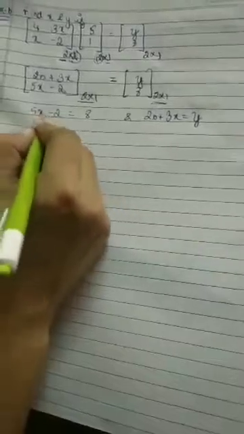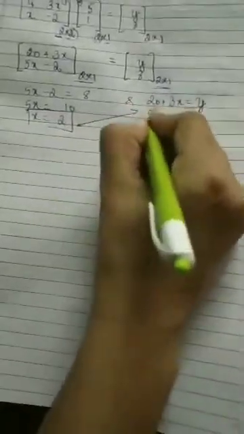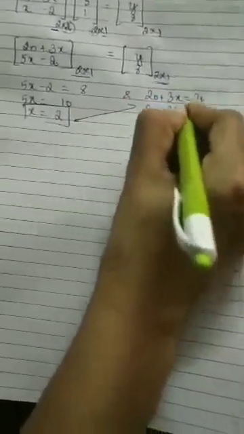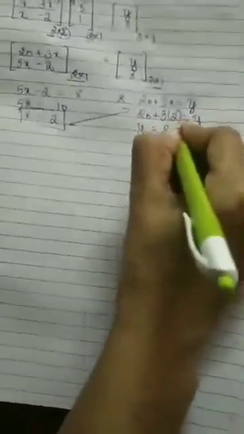Right? So equating, because here equality of matrices, their order is also same. So by equality of matrices, we are having 5x minus 2 is equal to 8 and 20 plus 3x is equal to y. First of all, calculate x from here. 5x is equal to 10, x is equal to 2. Put this value of x here and we are getting 20 plus 3 into 2 is equal to y. So y I am getting as 26, right?